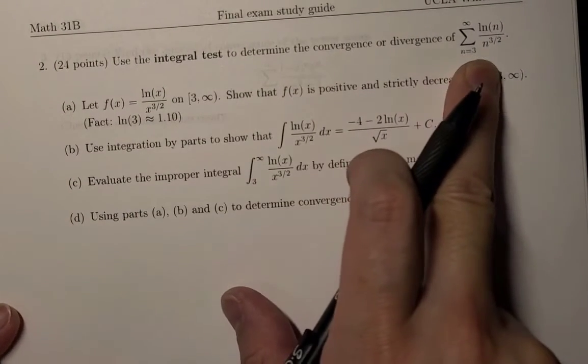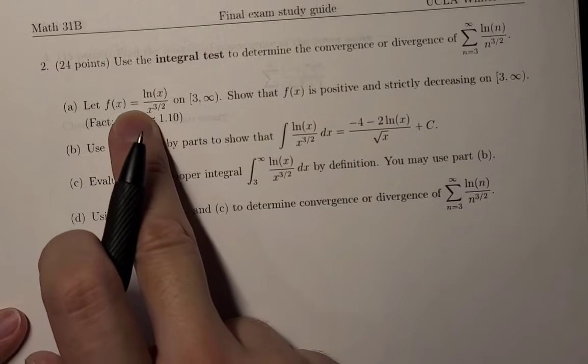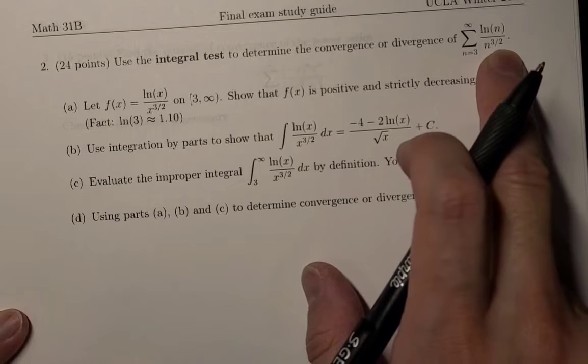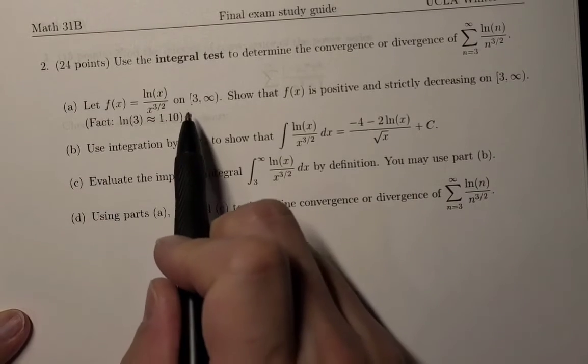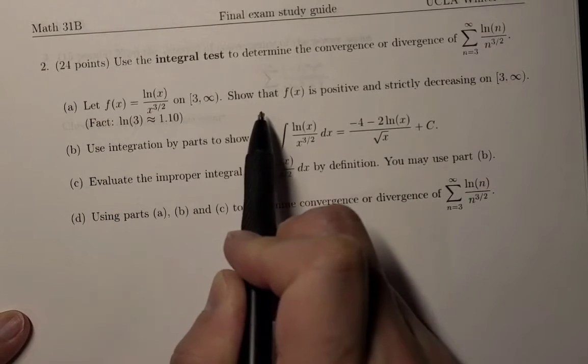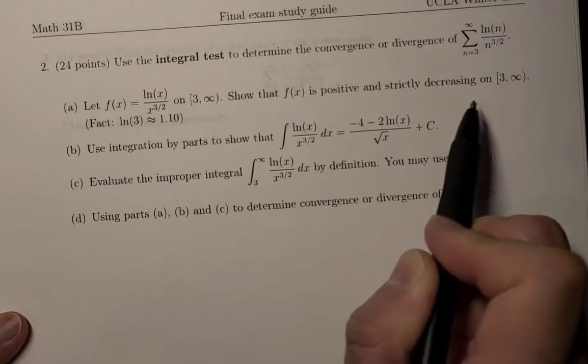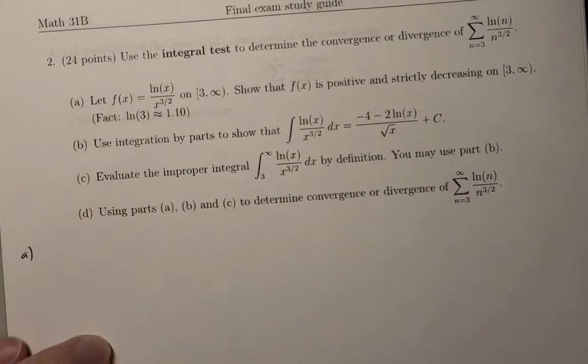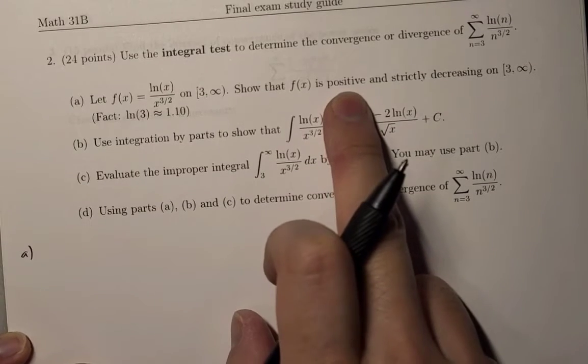Okay, so let's do part A. Let f of x be this function, which is from here. Instead of the sequence, we make it a function. On 3 to infinity, show that f of x is positive and strictly decreasing on 3 to infinity. Okay, so let's do part A first. How do we show that it's positive?